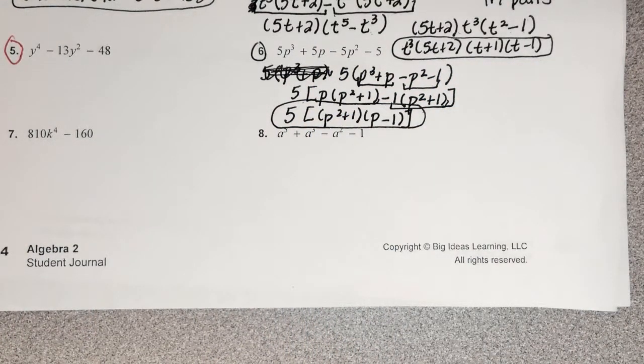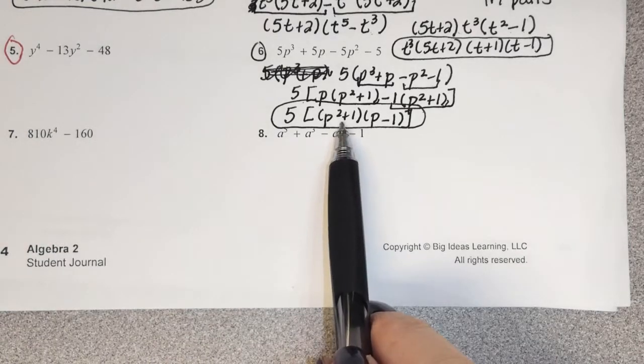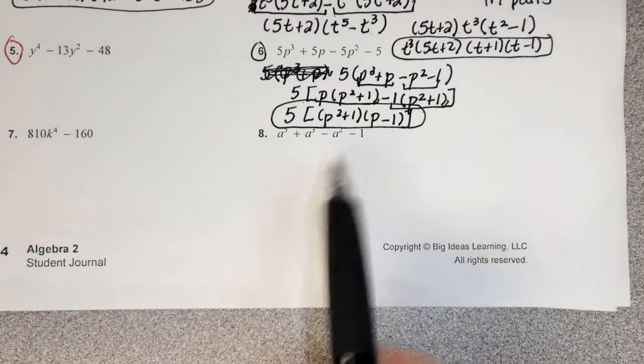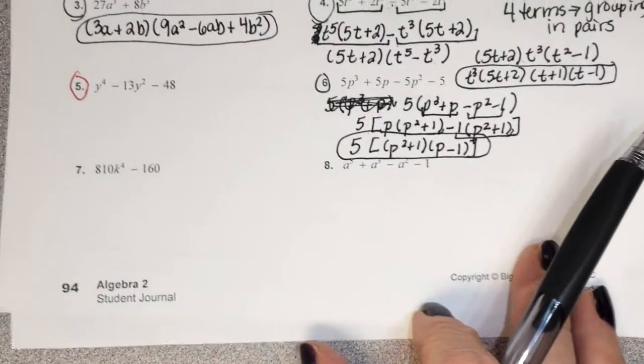Yeah, Carter? Why isn't the p squared plus 1 one of the special difference of two squares? Because of the word difference. What does difference mean? Subtraction. Is that subtraction? Right. Okay, any questions? Those are kind of tough, those grouping ones, but you can do it.